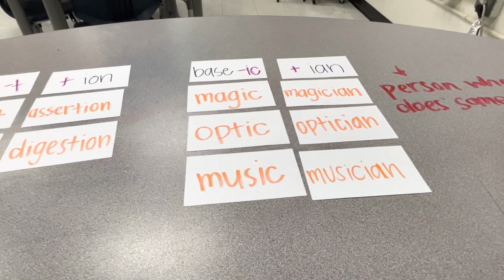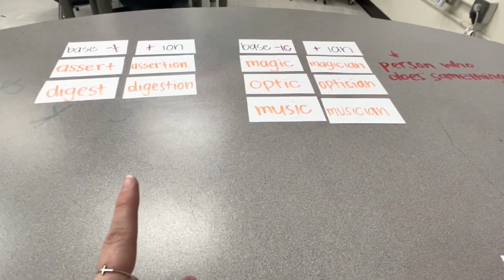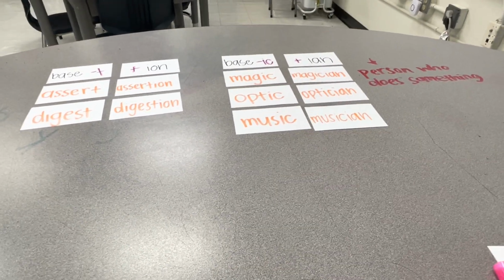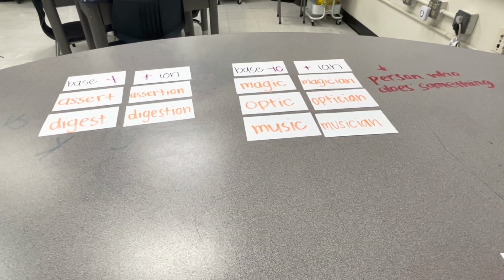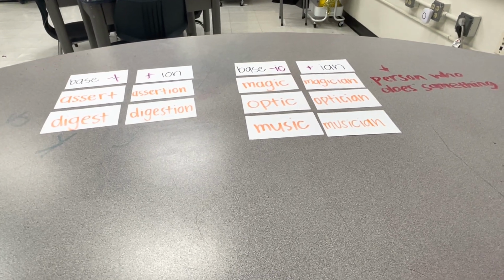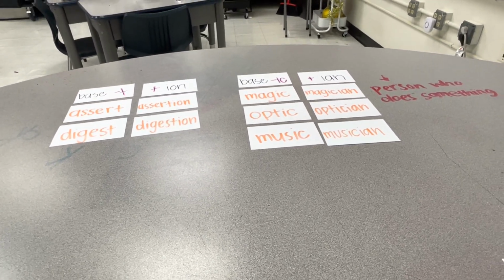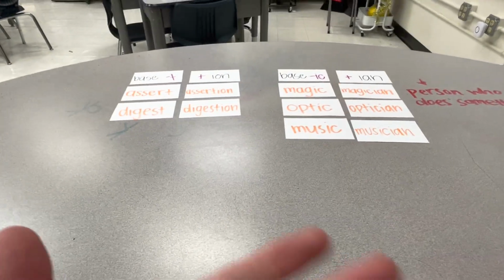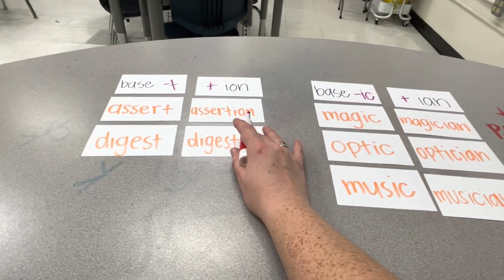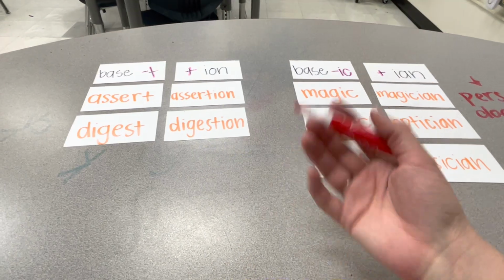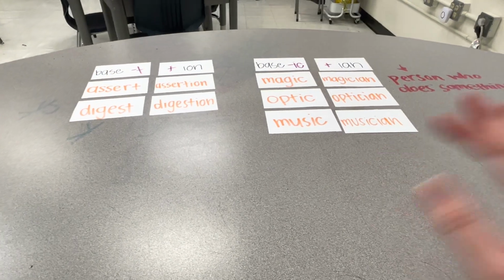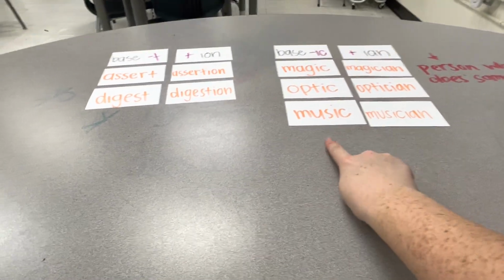Now, that is not the same definition as my suffix ION. So when I add ION to the end of a word, it doesn't change it into a person. It actually changes into something different. So when we have ION at the end of the word, it's changing it more into like an action. It's what you are actually doing. So assertion is I am making an assertion. I am telling you what to do. Digestion is the act of your body trying to break up the food. So the ION suffix is more of an action. The IAN suffix tells me a person who is doing this base word.